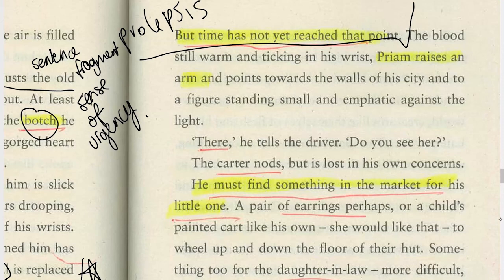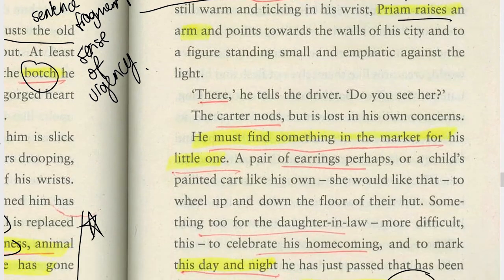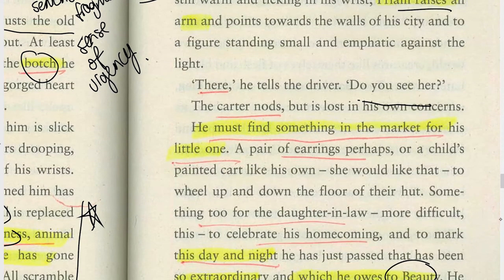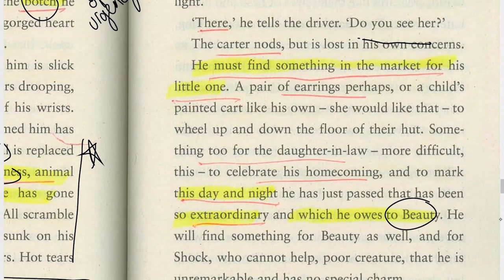And now Priam, so in present tense, we're back on the way back to Troy. Priam raises his arm, he points at the city, and he points out Hecuba, his wife. The carter nods, but he's in his own mind.